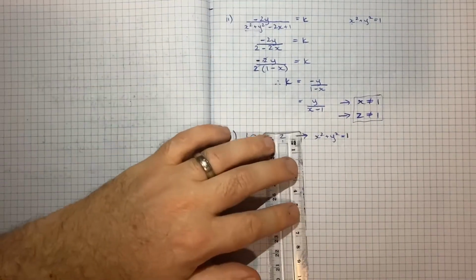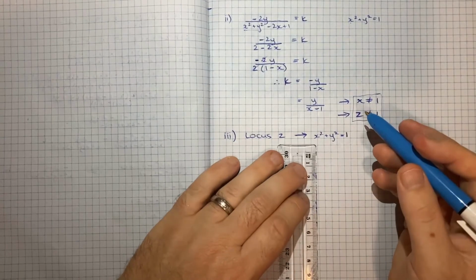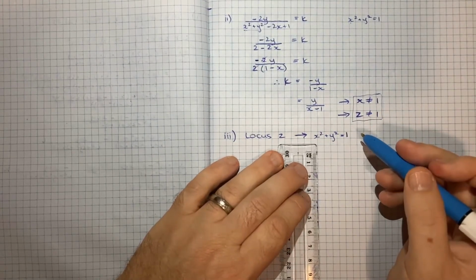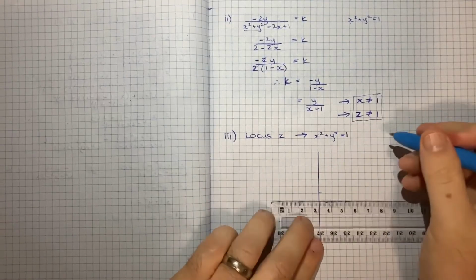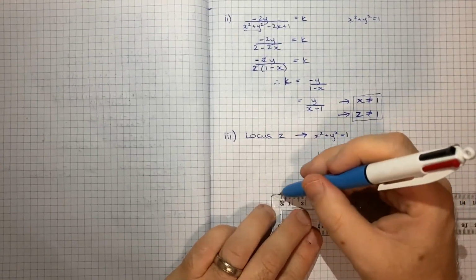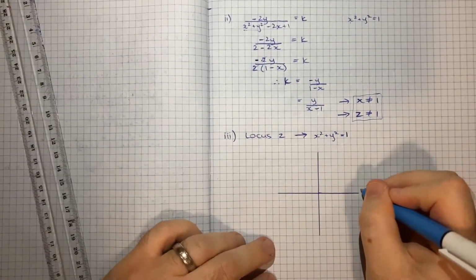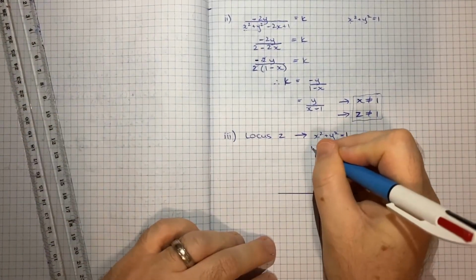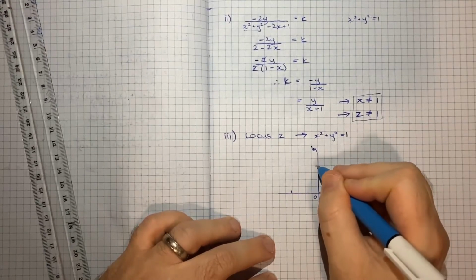So we know then that the locus of z will follow a circle. And I'll just sketch that up. So we'll have our real and our imaginary axes and our origin.